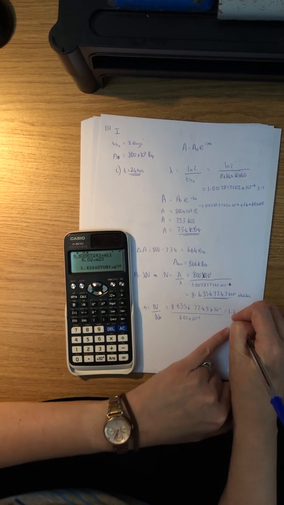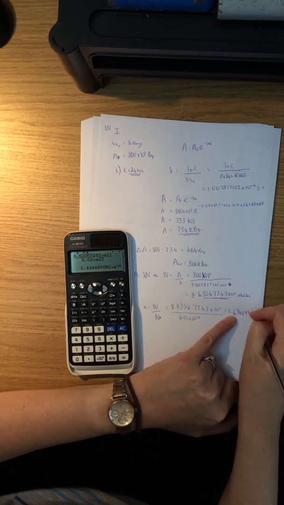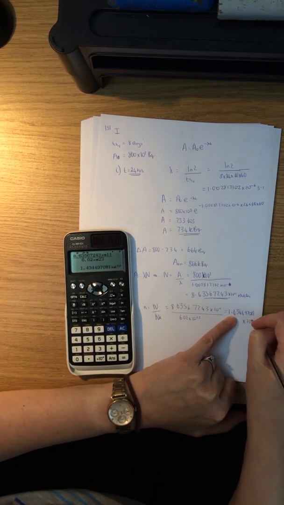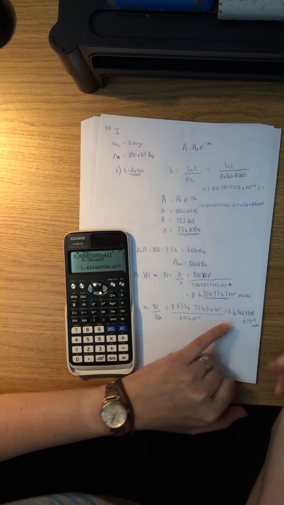That gives me 1.434497081 times 10 to the minus 12 moles.